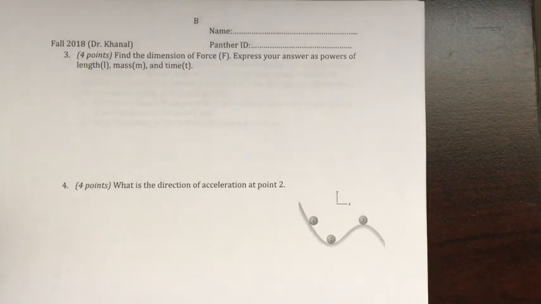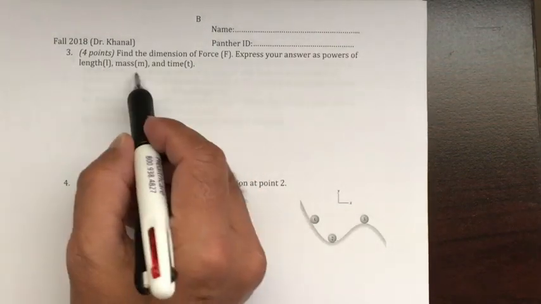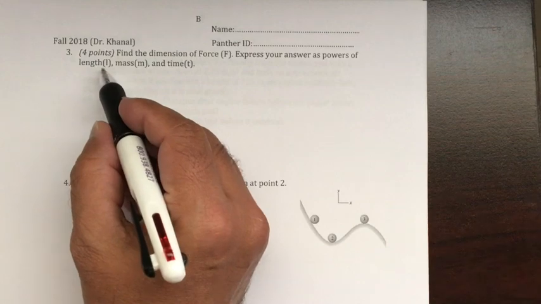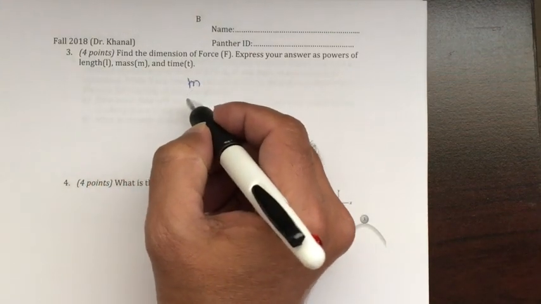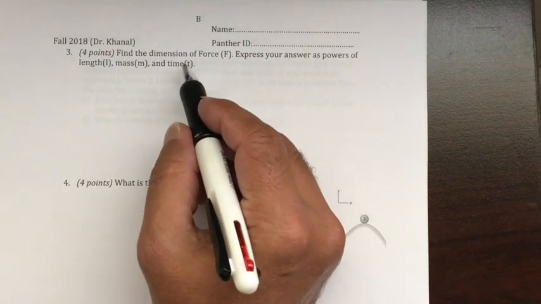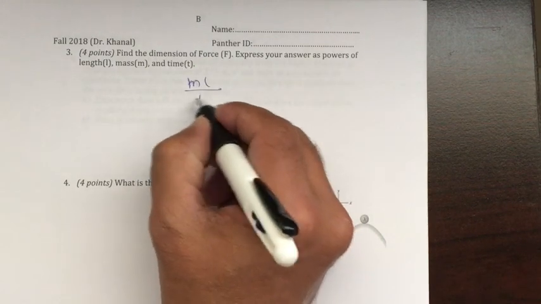The third one asks what expresses the dimension. This is the easiest problem. Force is what? Mass times acceleration. Mass is m, and then acceleration, which is length divided by time squared, right?